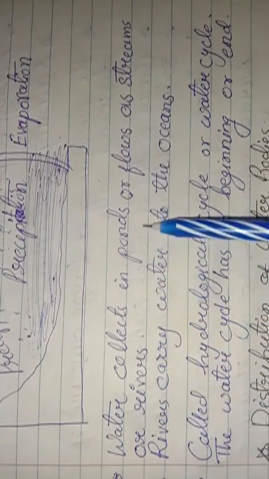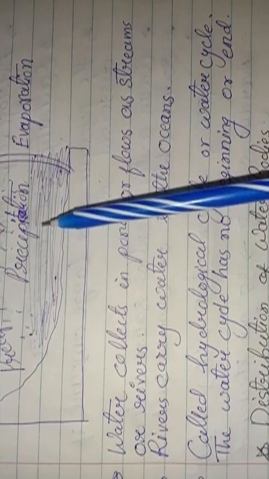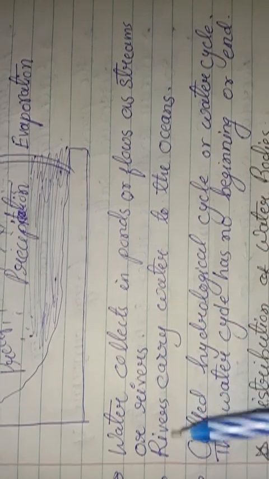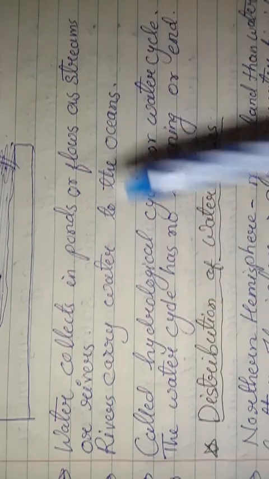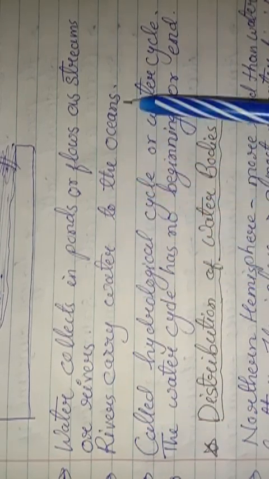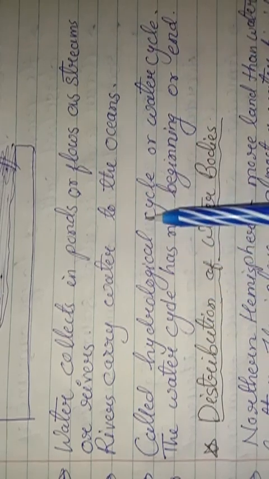See children, water collects in ponds or flows as streams or rivers. As I told, in the form of precipitation, water falls on the earth. So where is that water going? Obviously, the water falling in the form of rain collects in ponds or flows as streams or rivers. These rivers carry the water to the oceans. As we know, the river flows into the ocean, and the water that the river carries also meets the ocean. This whole process, from evaporation till the water carried by the river meets the ocean, is known as the hydrological cycle or the water cycle.